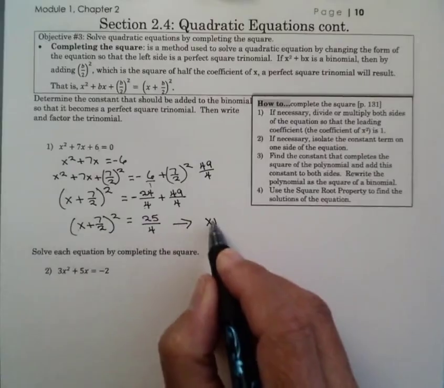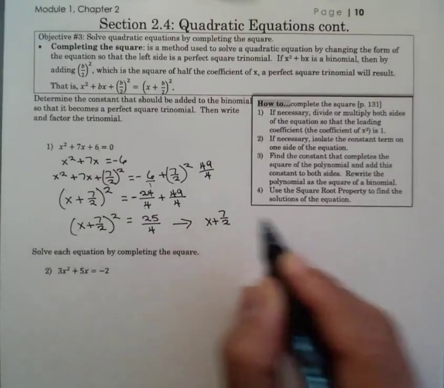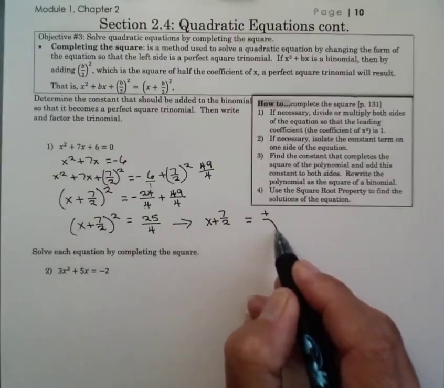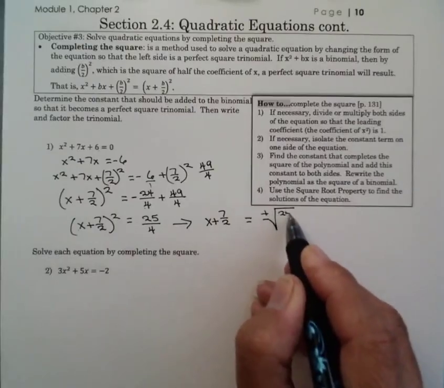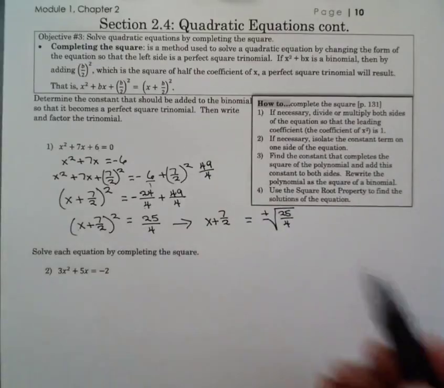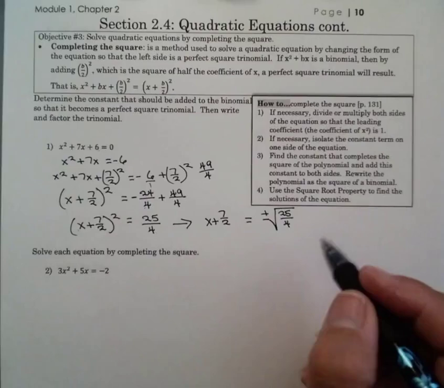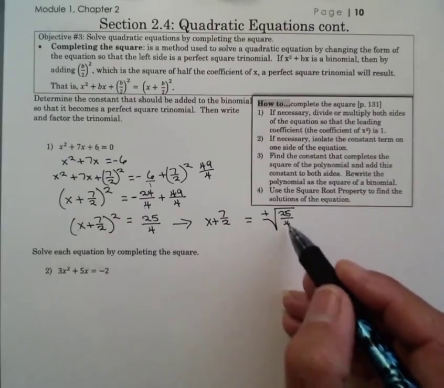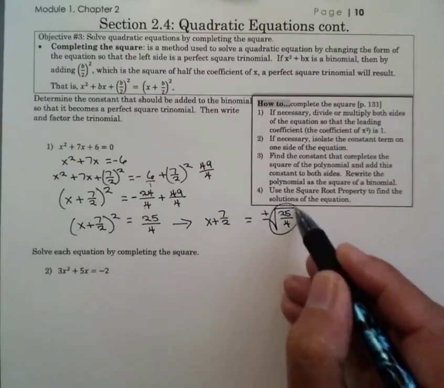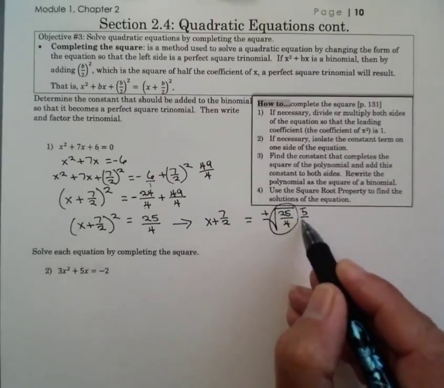I get x plus 7/2. And that's equal to plus or minus the square root of 25 over 4. Well, it just so happens that that fraction, both the numerator and the denominator, are perfect squares. So that's really 5/2. I can take that and resolve that radical to 5 over 2, can't I?